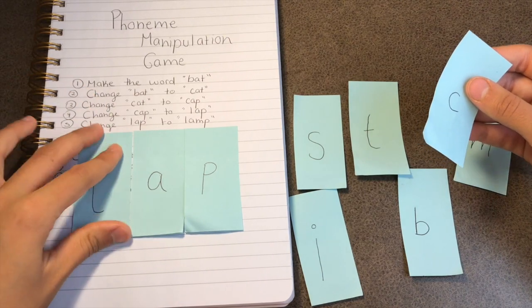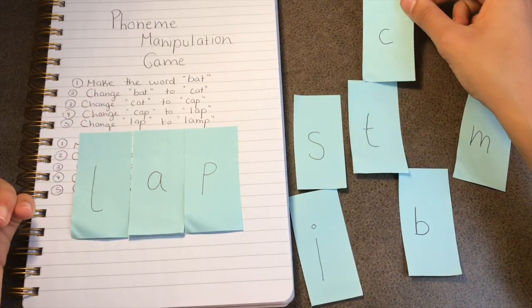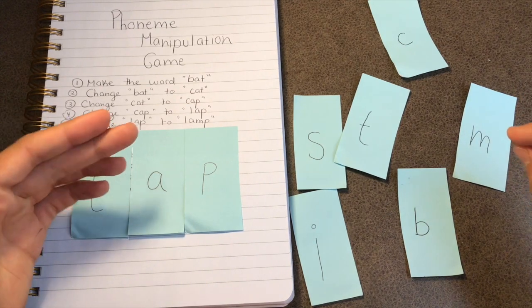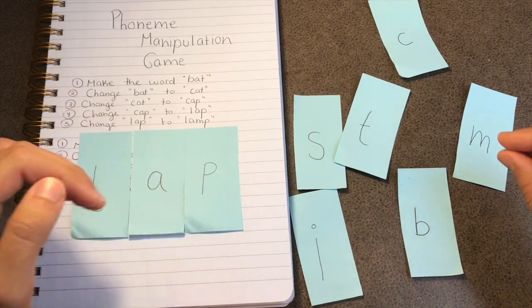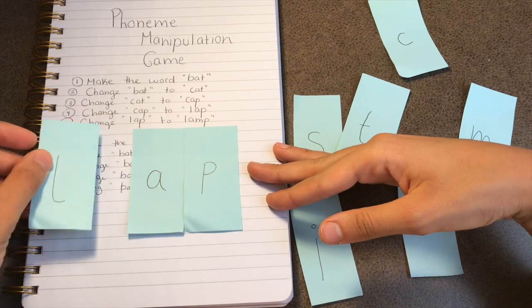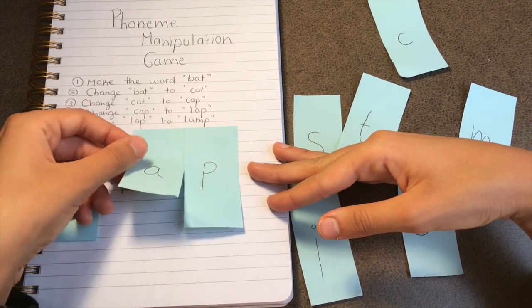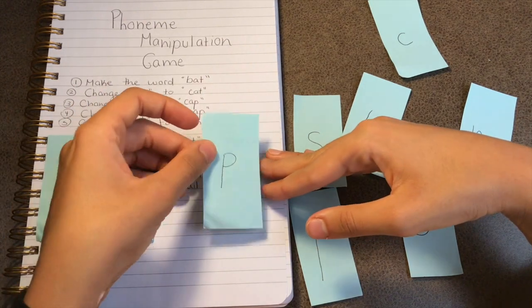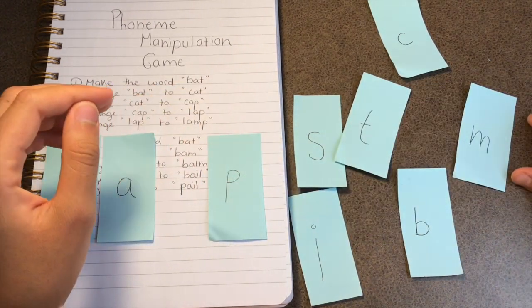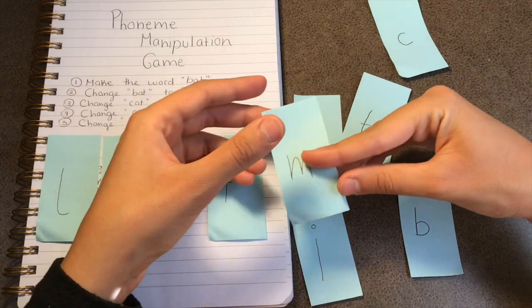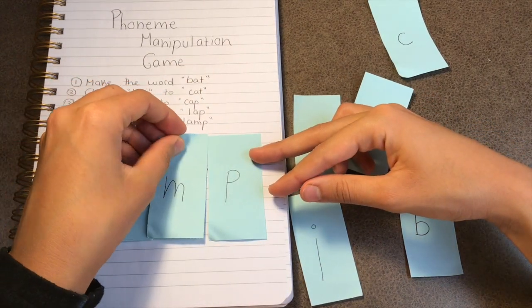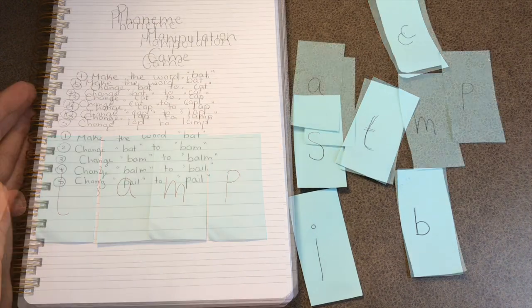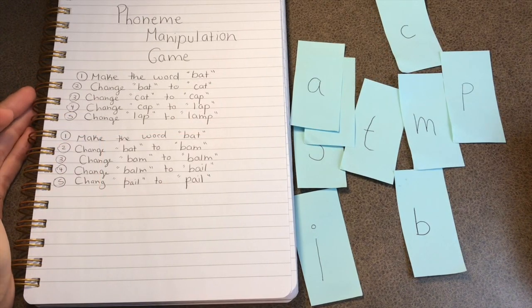Awesome. Next, it's telling us to do something else. We're going to be adding a phoneme sound. It's telling us to turn lap into lamp. So to do that, we're going to move our letters a little bit like this to add our phoneme sound, which would be the sound of M for lamp. Good job. Alrighty, let's move on to the other set of instructions.